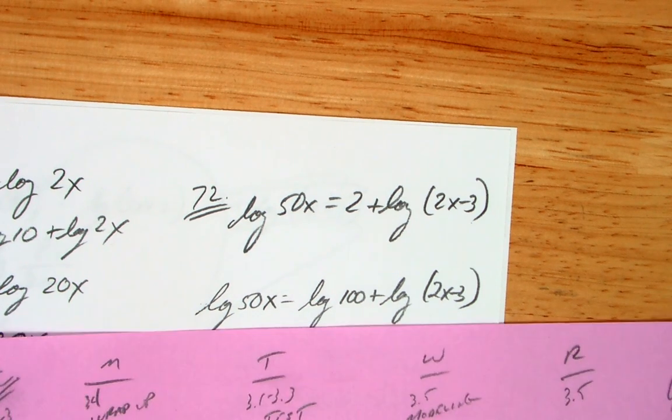I know that. I'm trying log base what for the 2? It's base 10 because it's common log. Oh, sorry.